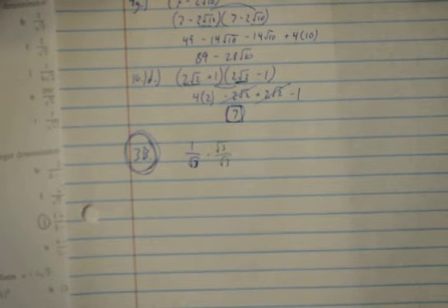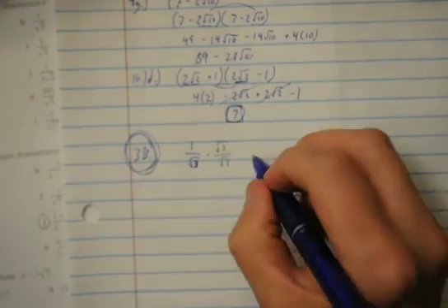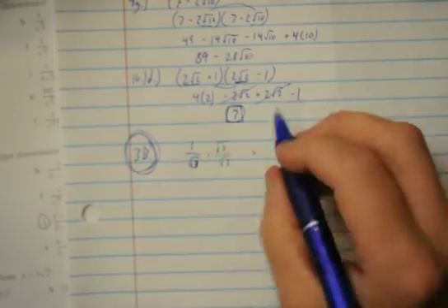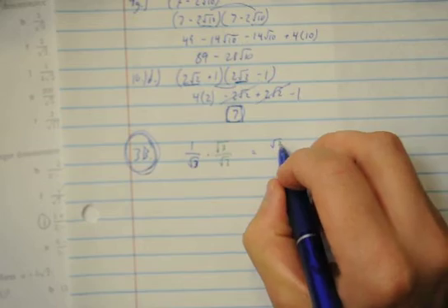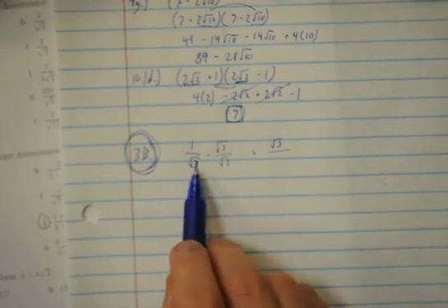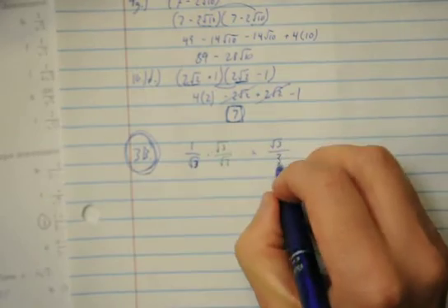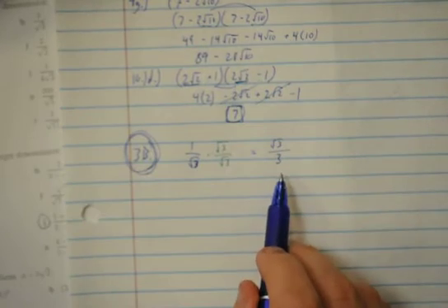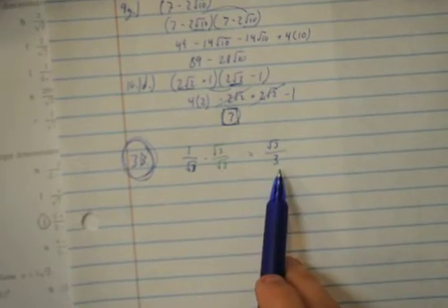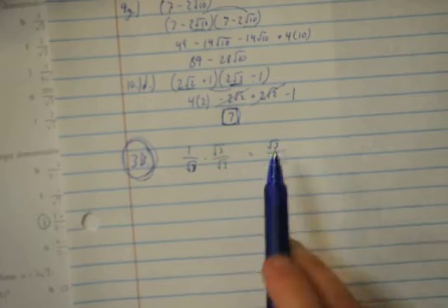Like 5 times 1 is still 5. Doesn't change the value. So it's just a little trick. So you multiply across the top. You multiply across the bottom. Root 3 times root 3 is just 3. And now we have what the directions asked. The directions asked to have an integer denominator. And so this turned into this.